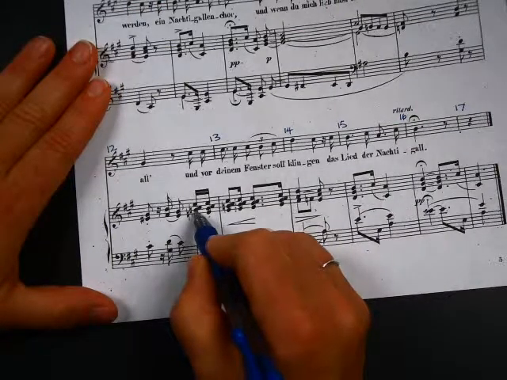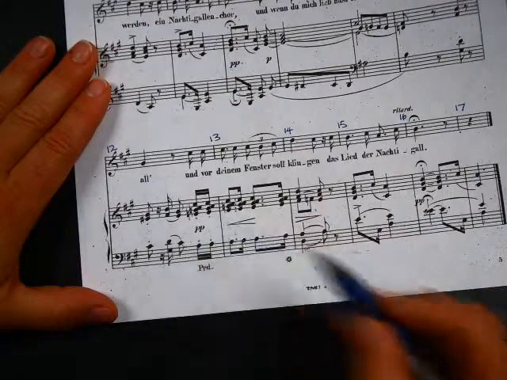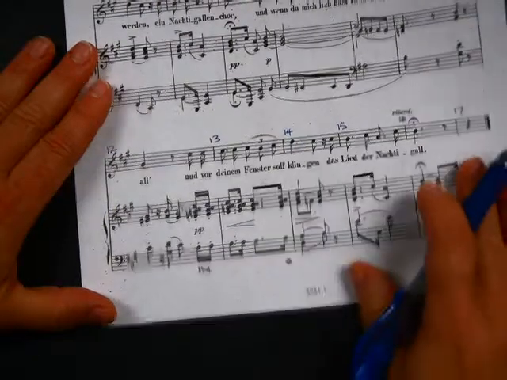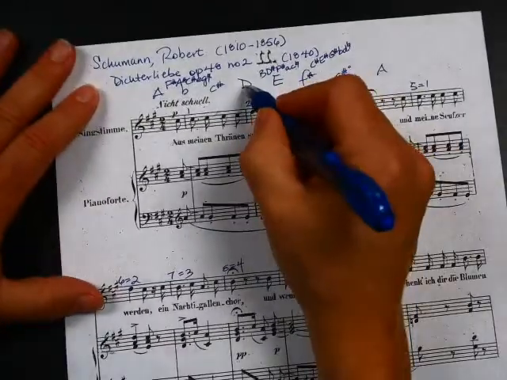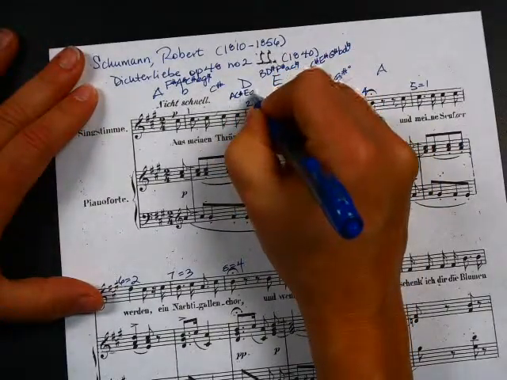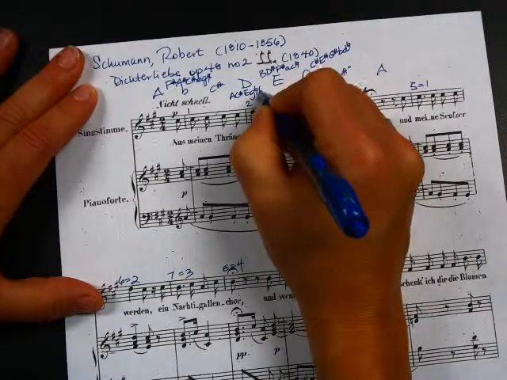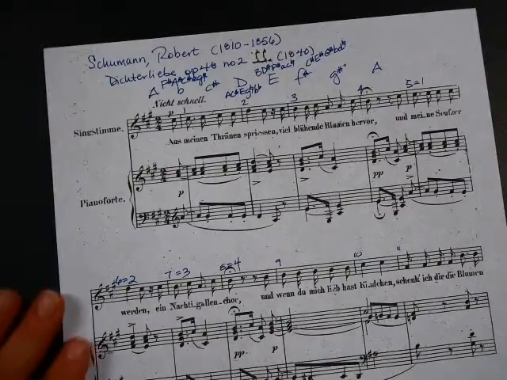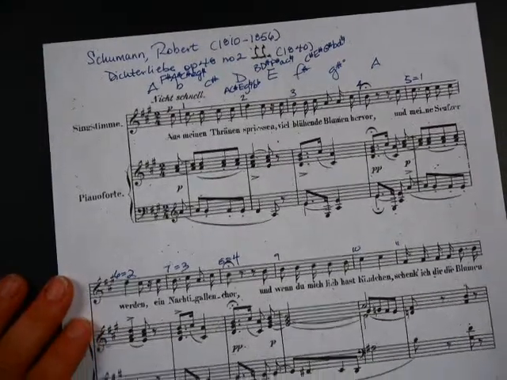G natural is the subtonic in the key of A major. The subtonic points to 4. So in the key of D major, A, C sharp, E, G natural, and B flat is our string of 5 letters that spell the dominant function chords leading out to D.